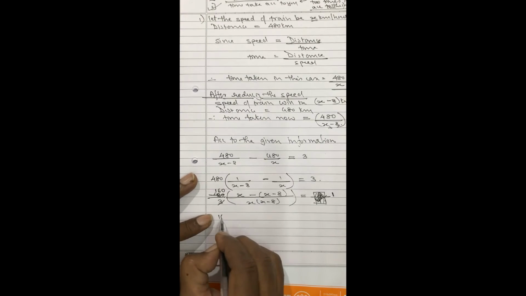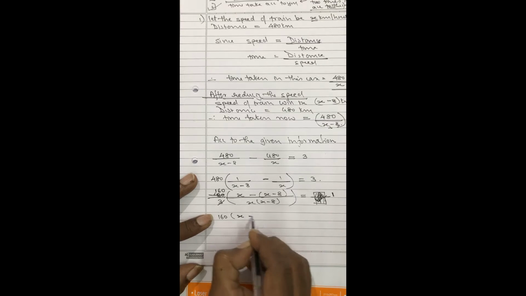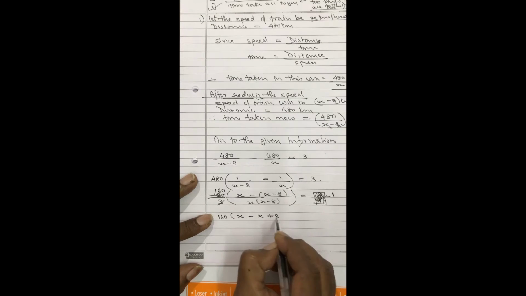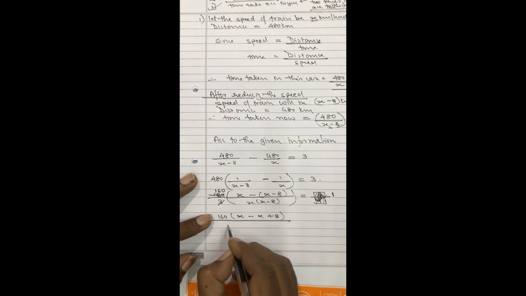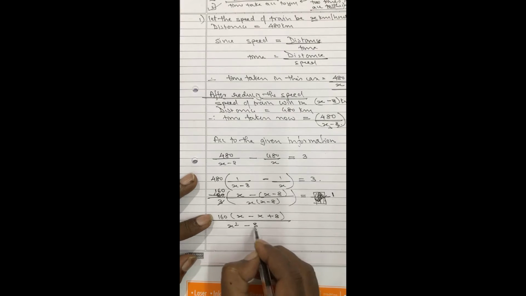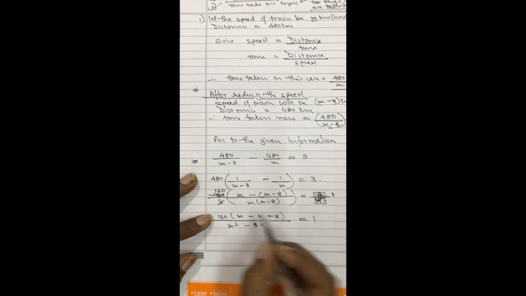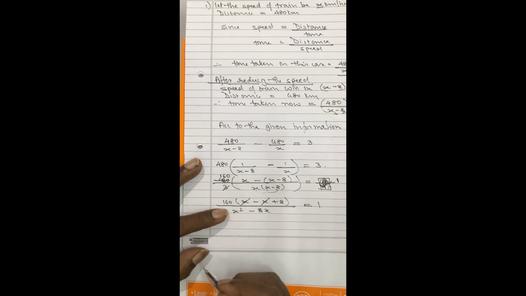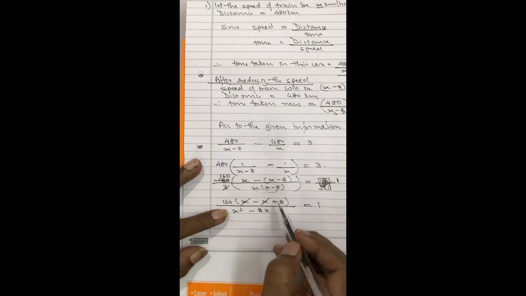So this will become 160 into x minus x plus 8 upon x square minus 8x is equal to 1. Fine. Now x and x will cancel out. Then 160 into 8.